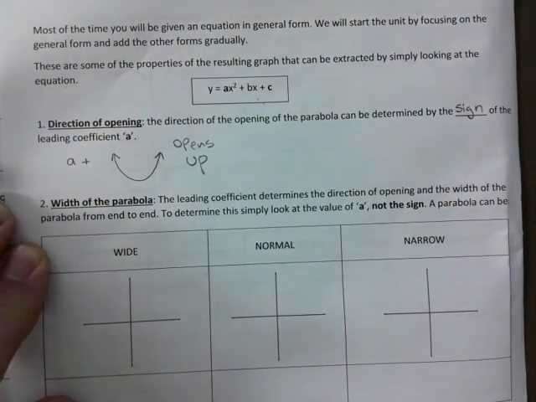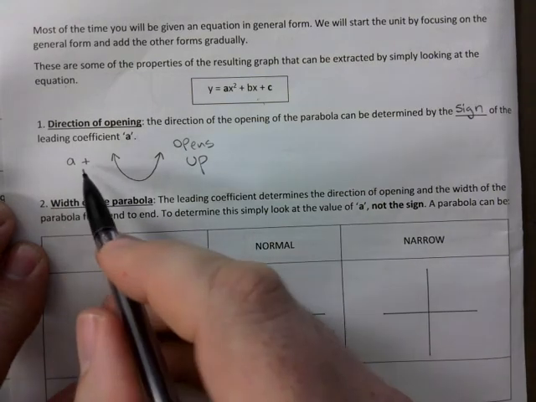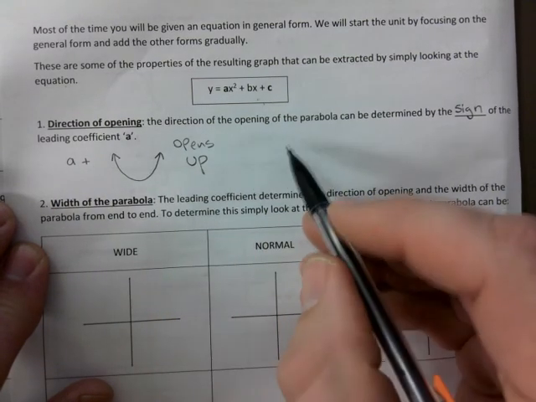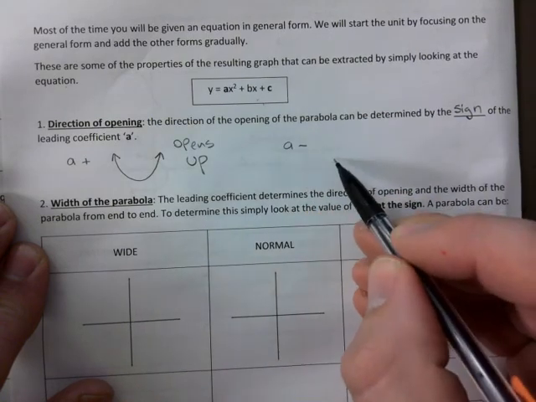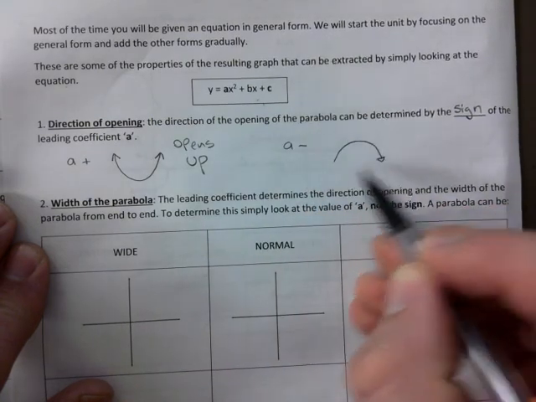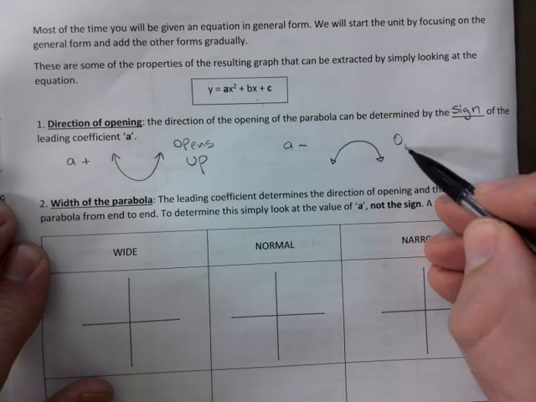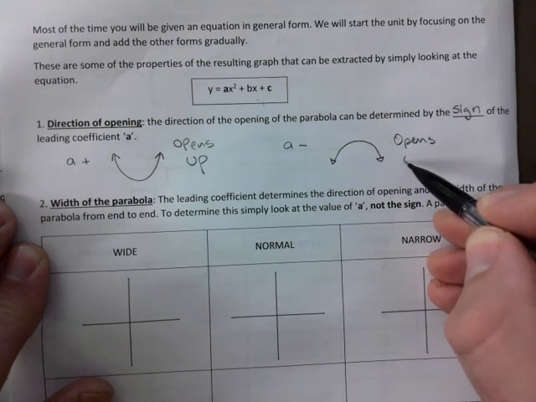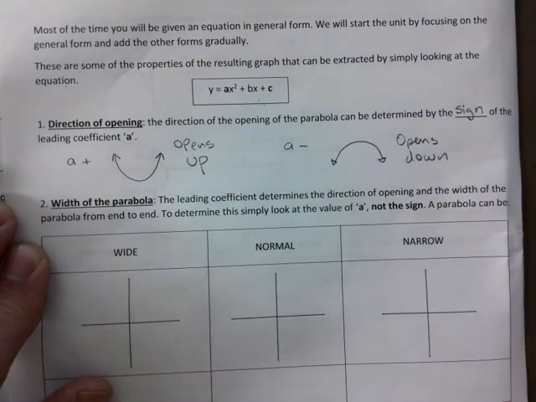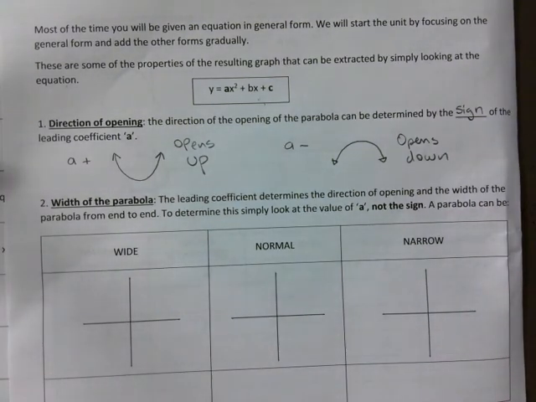Okay? If A is positive, it doesn't matter what it is, a fraction or a decimal. You know if it's positive that it's going to open up. If A is negative, on that same token, it opens down, downward, okay?